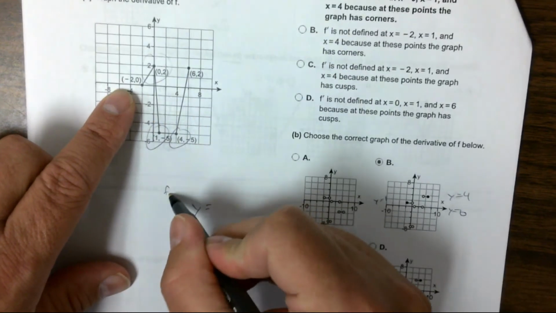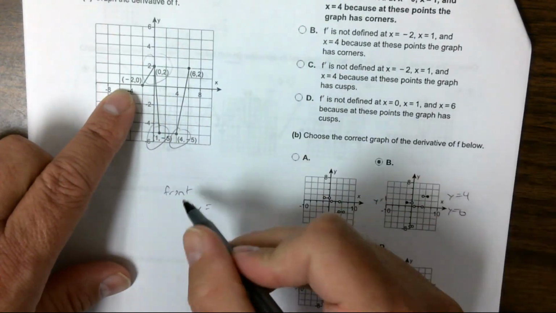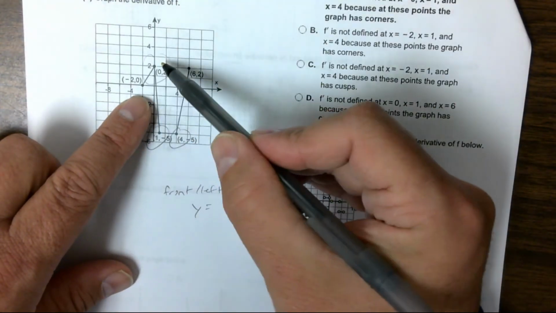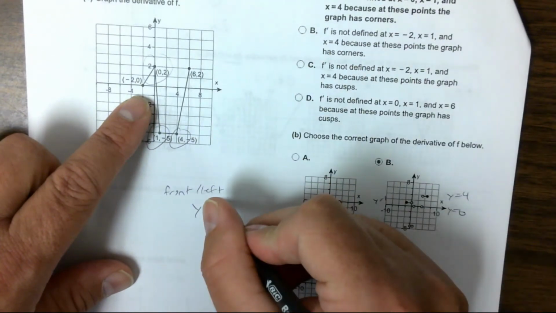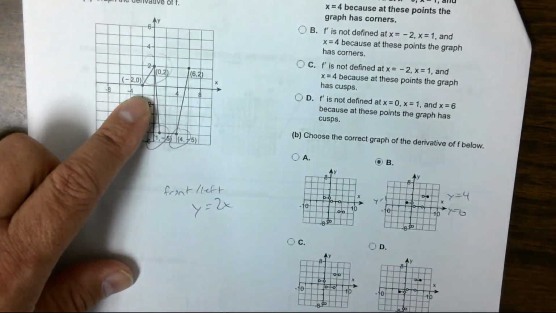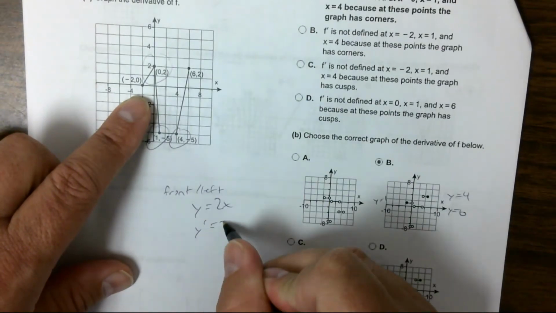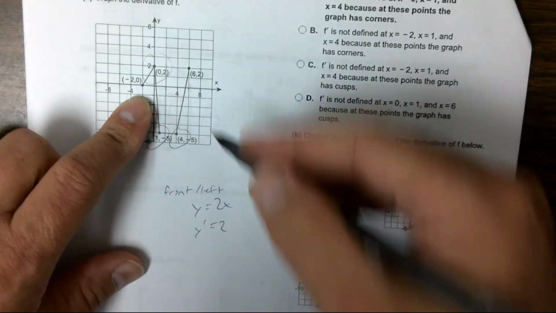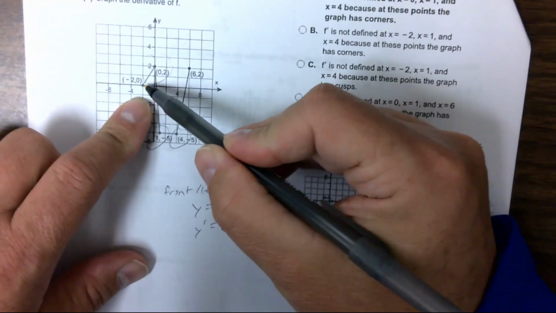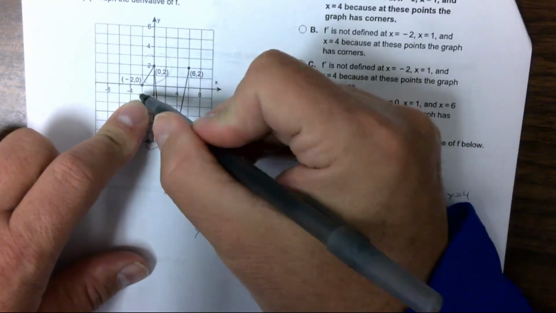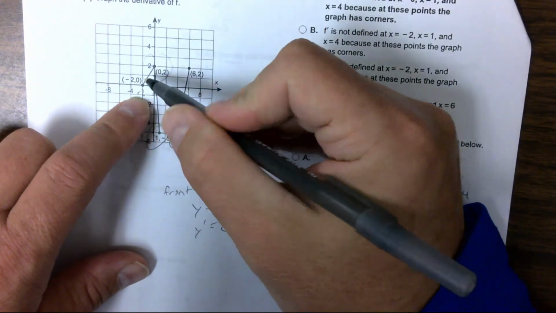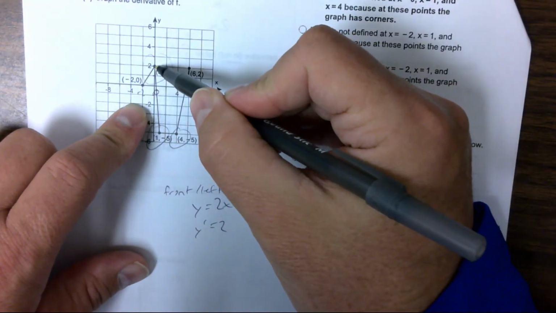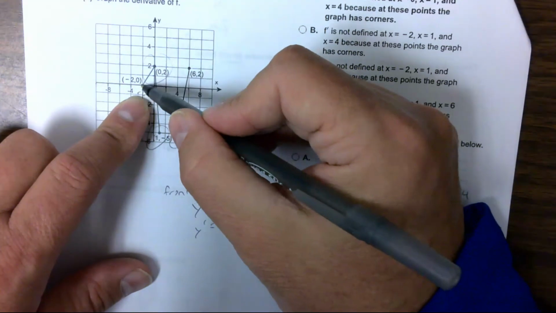For the front, or the left, this is rise 2, run 1. So that's 2x. So our y prime would be 2. Now, did I do that right? These are counting by twos. Rise 2. Oh, you know what? It's rise 2, run 2.